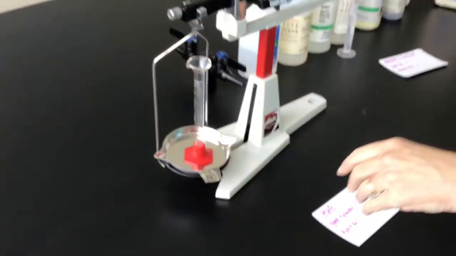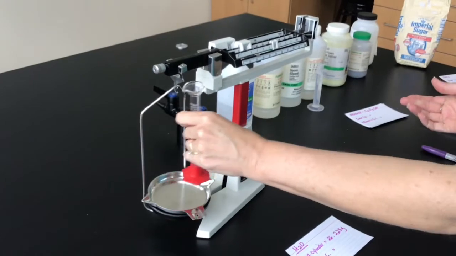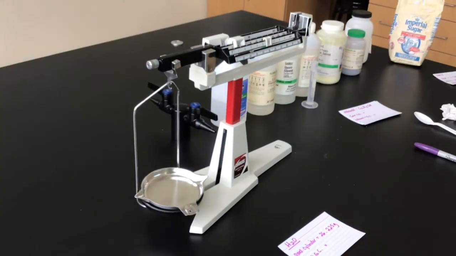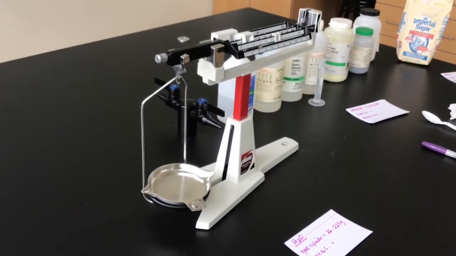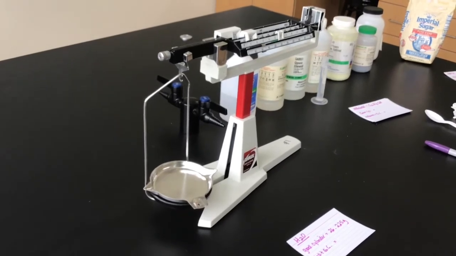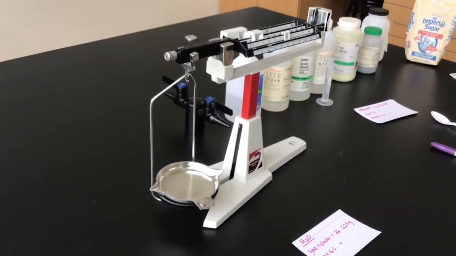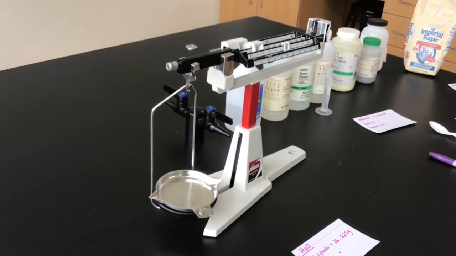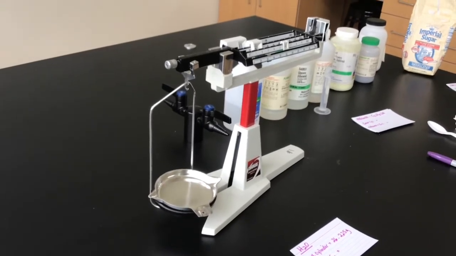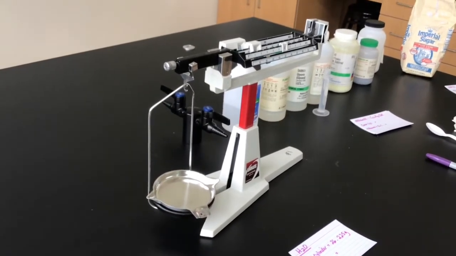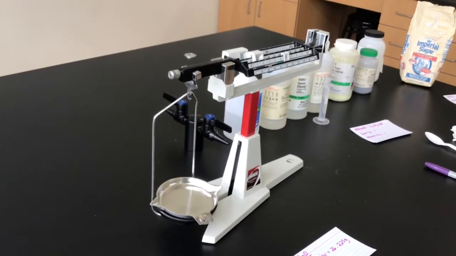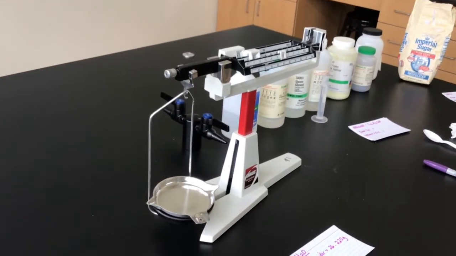All right, so now let's add water. I'm going to get the water from the sink. So I'm going to move to the sink, fill it up with 10 mils. Oh, that looks like I have a little bit too much.